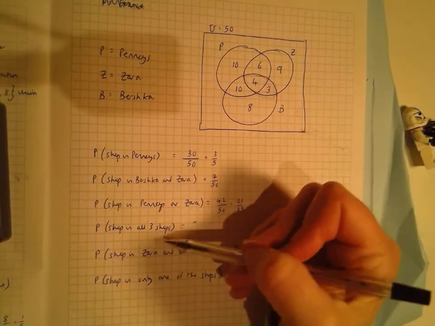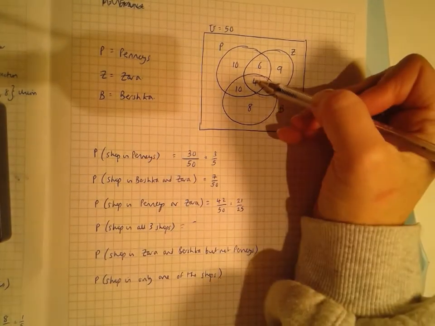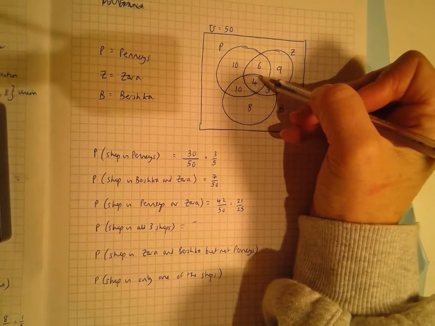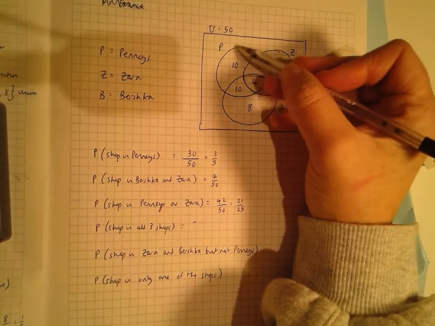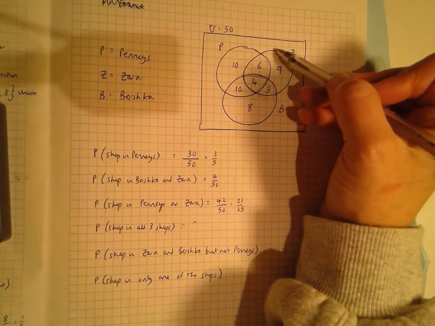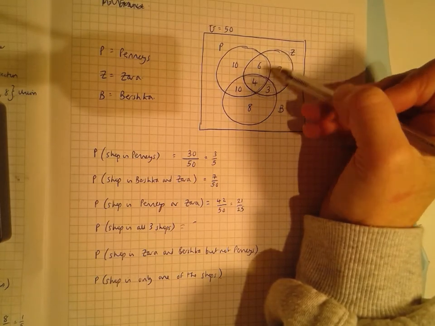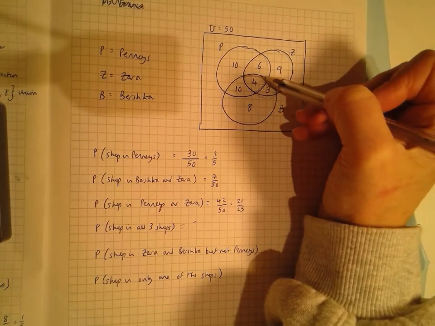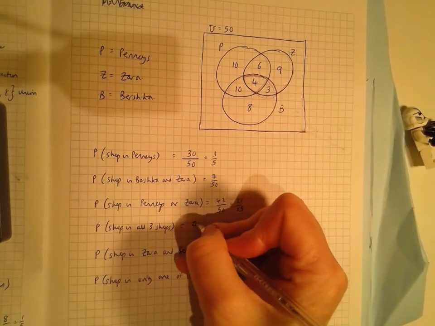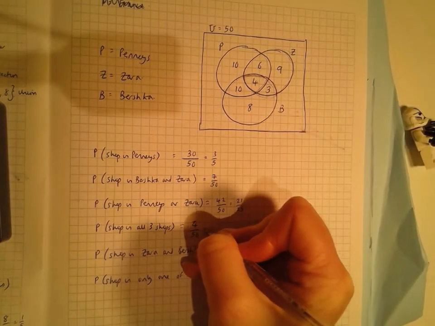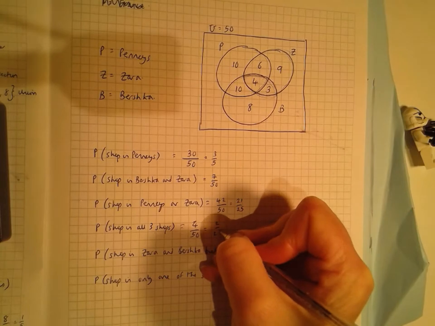So actually all three shops is actually this one here in the center, isn't it? It's people who shop in pennies, they're in the penny circle. People who shop in Zara, they're in the Zara circle. And people who shop in Bershka, they're in the Bershka circle. So that's those four people there. I nearly misread that, didn't I? So that'll be 2 out of 25, 4 out of 50.